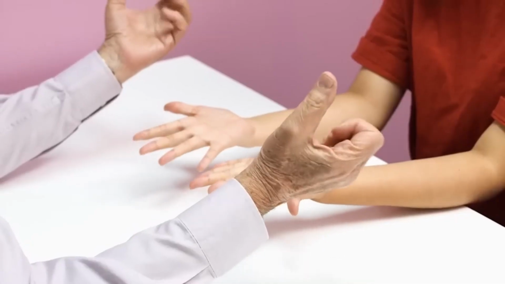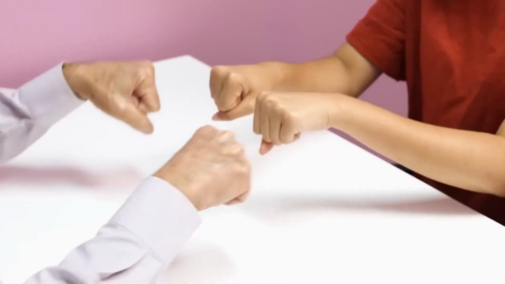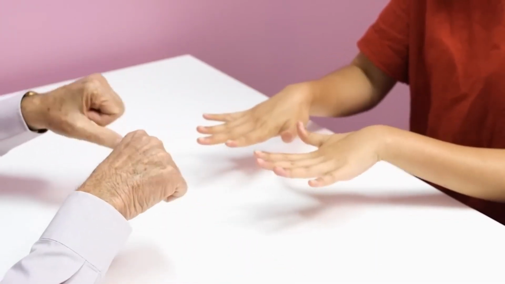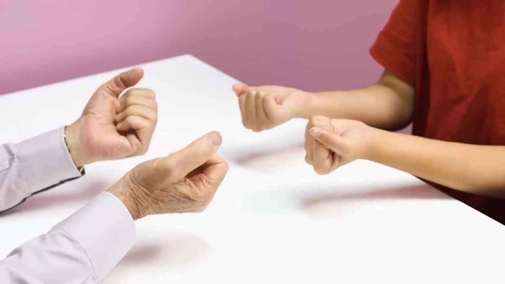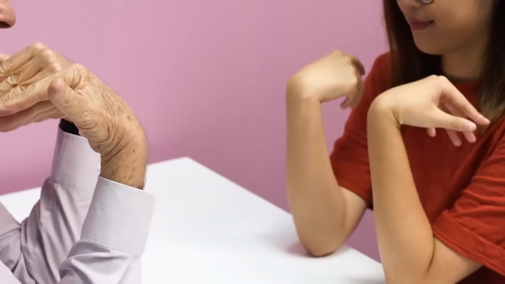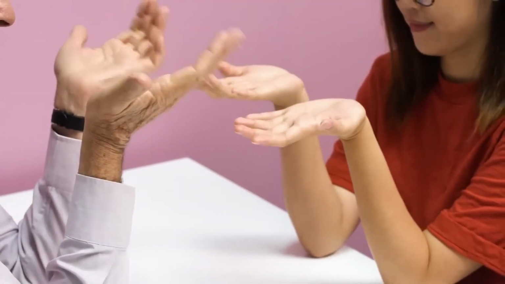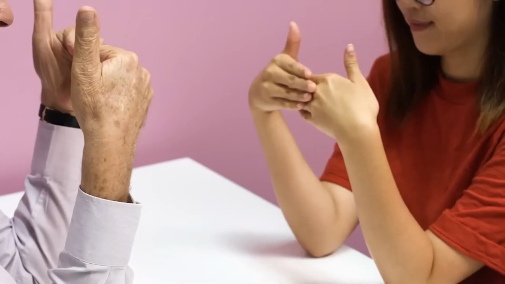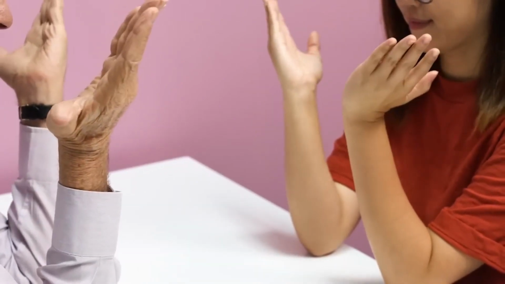We then examine for the motion. Open fingers, close, turn it over, open, close, back this way, open and close. Then we do examination of the wrists: flexion, extension, ulnar deviation, and radial deviation.